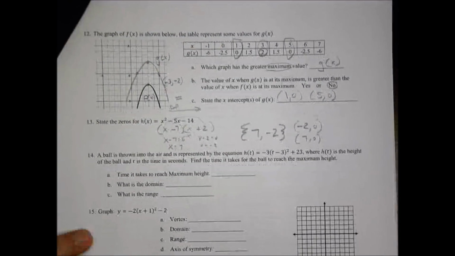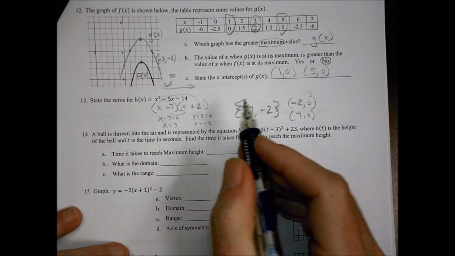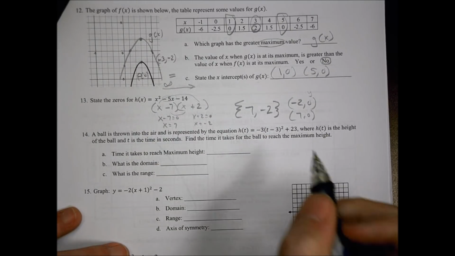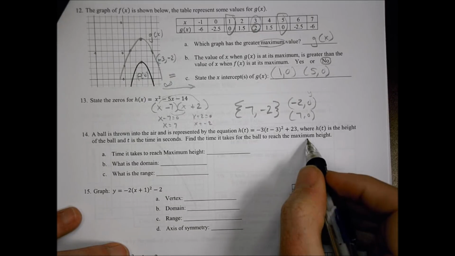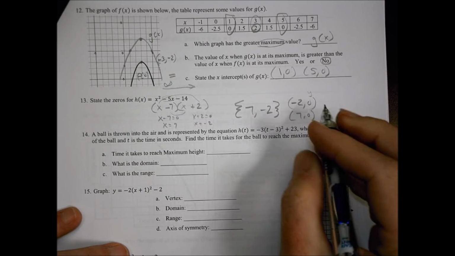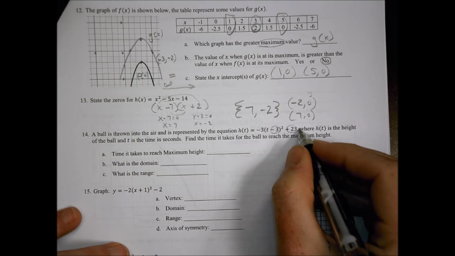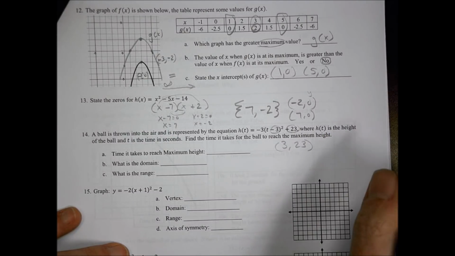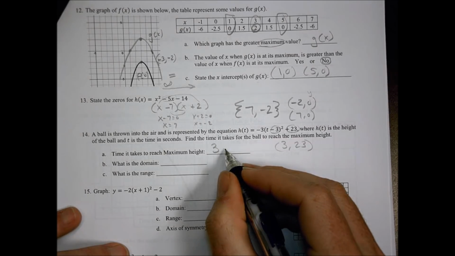Number 14, a ball is thrown in the air and is represented by this equation, where h of t is the height of the ball and t is time. Find the time it takes for the ball to reach the maximum height. So the maximum height is going to happen where? It's going to happen at that vertex, which is going to be (3, 23). So how much time did it take to get the maximum height? We would say 3 seconds.